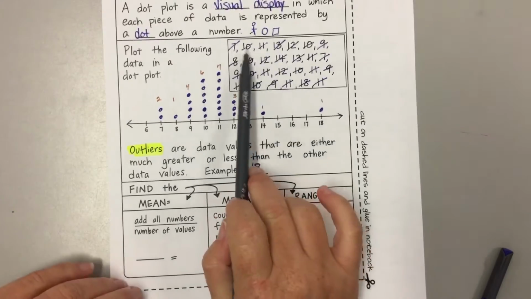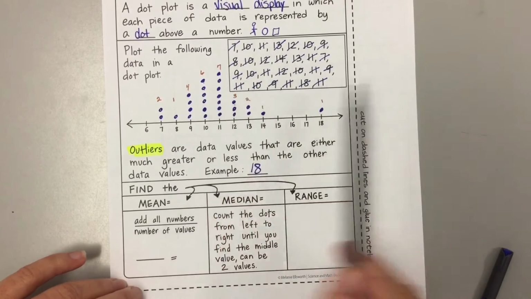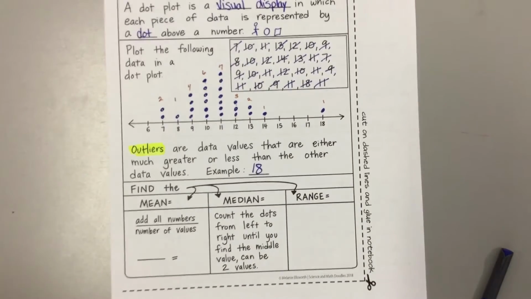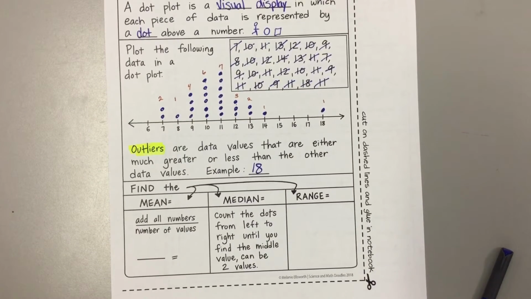So again, I can add up each of these numbers in my data, or I can say 11 times 7, that's 77, plus 10 times 6, which is 60.